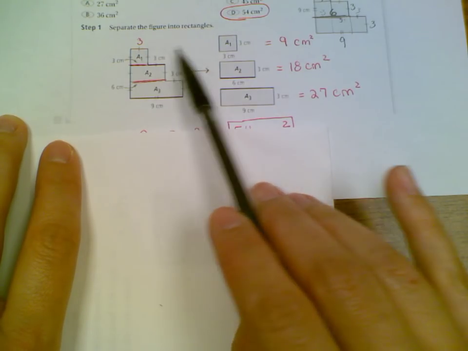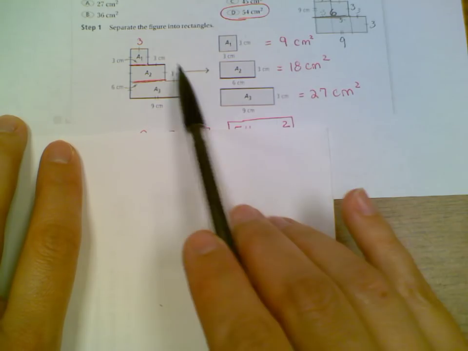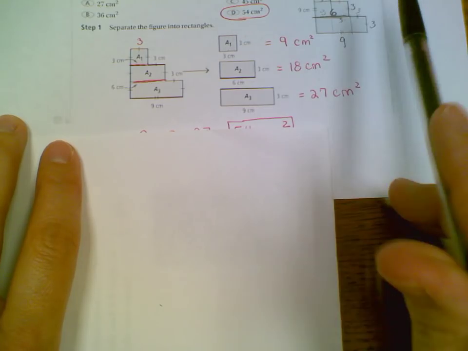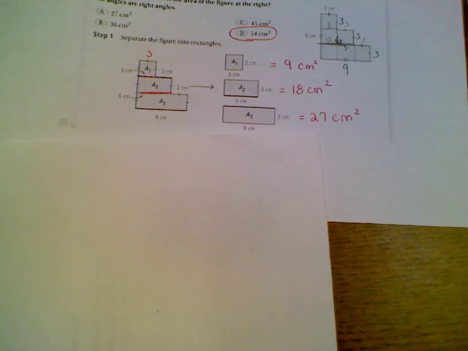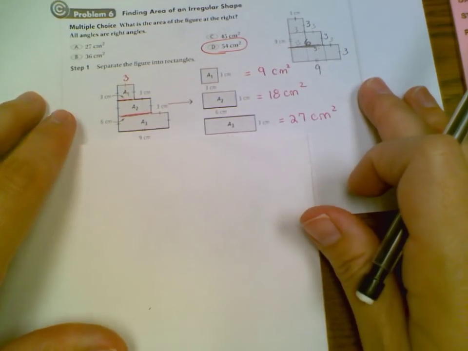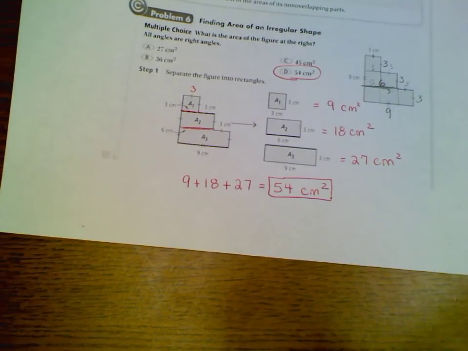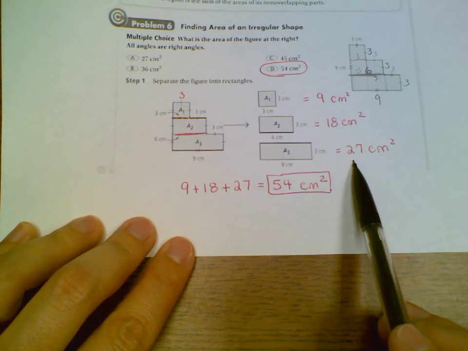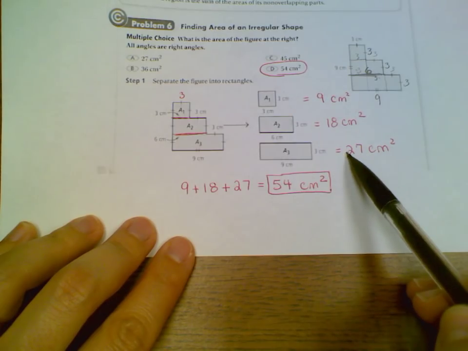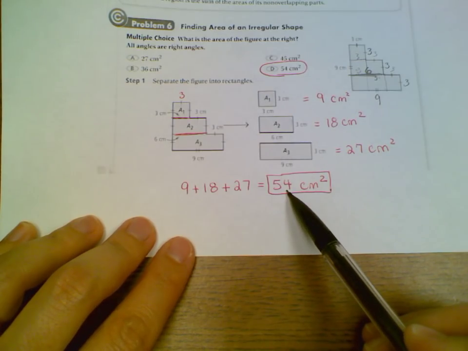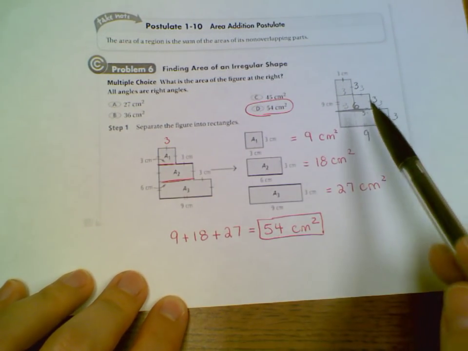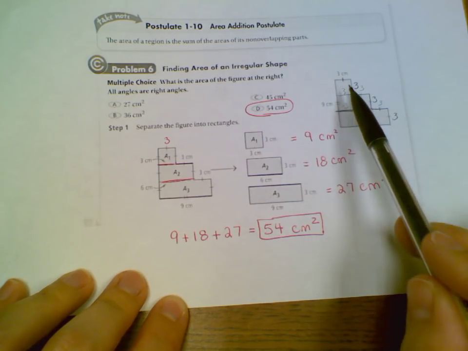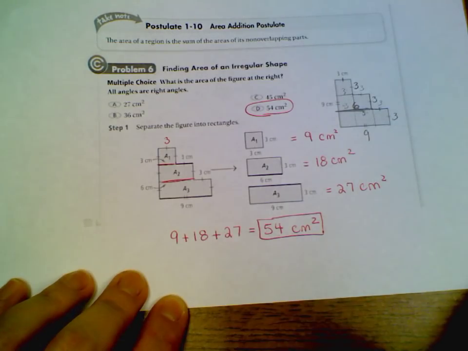So this top one ended up being a 3 by 3, so the area is 9. This one right here, which we just got done discussing, ended up being a 6 by 3. So therefore, the area is 18. And then last, I ended up getting a 9 by 3 rectangle, so my area was 27. So then I can just add those 3 areas together and get the total area, which is 54. Again, these shapes look kind of scary, but cut them into shapes that you know how to find the area of, and then find the areas of those individual shapes and add them together.